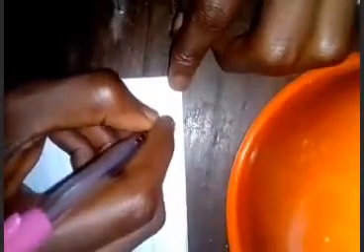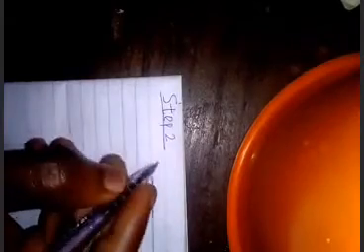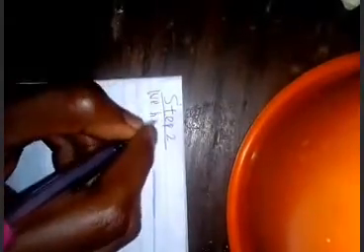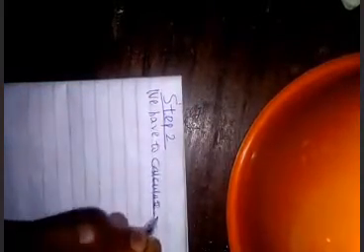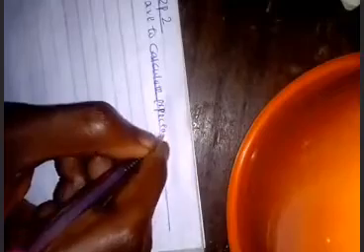Now, step 2 says this. We want to consider step 2. Now we have to calculate the expected value of the random variable x. I hope you can see it.